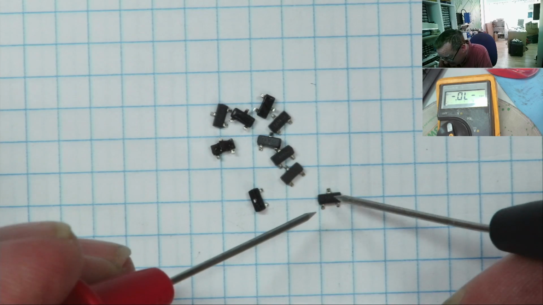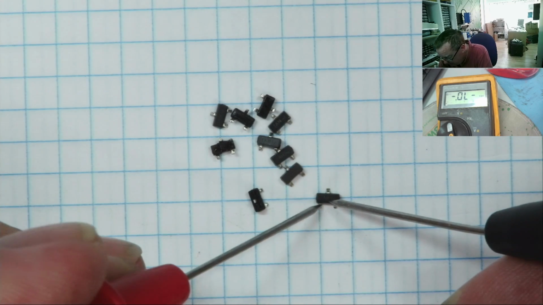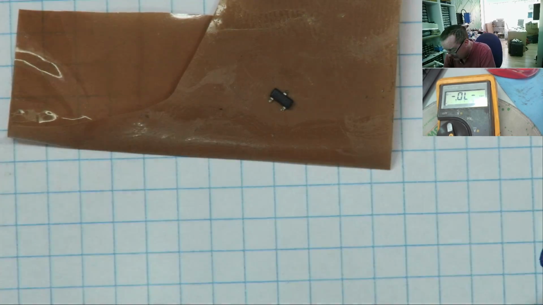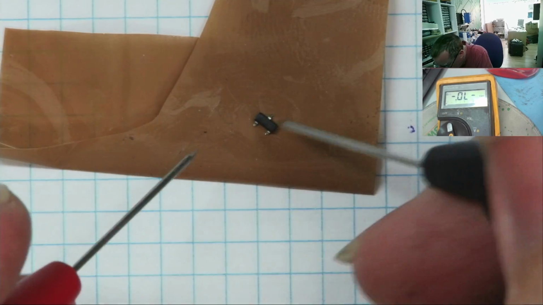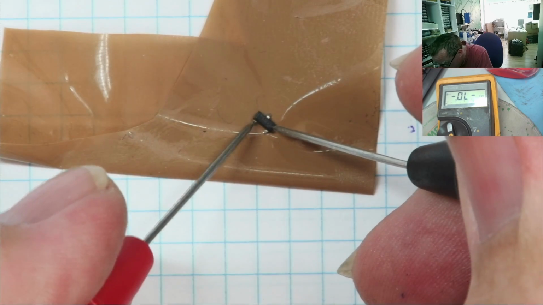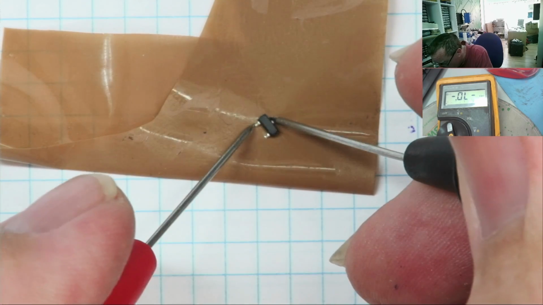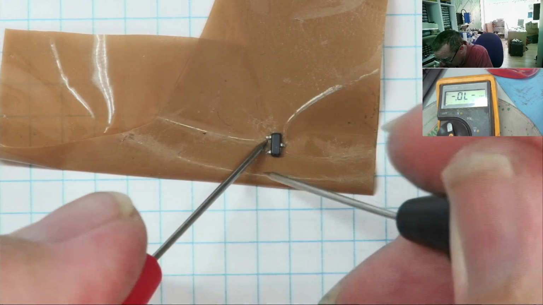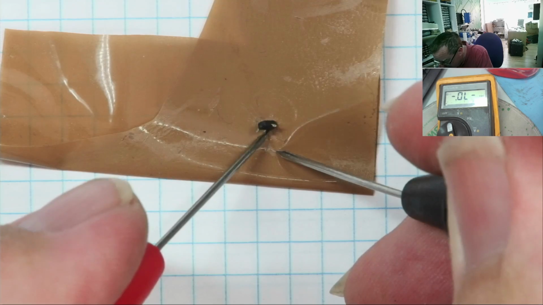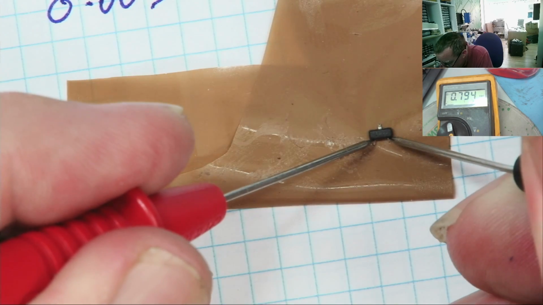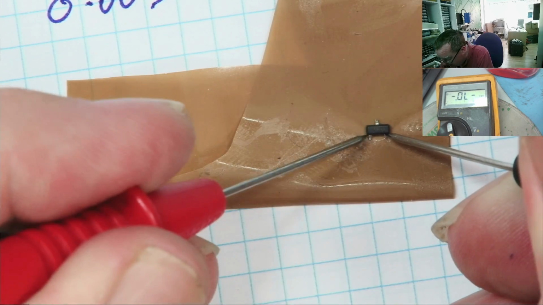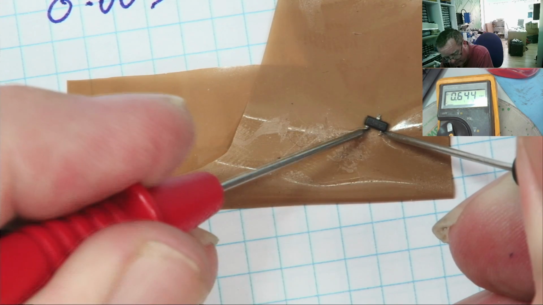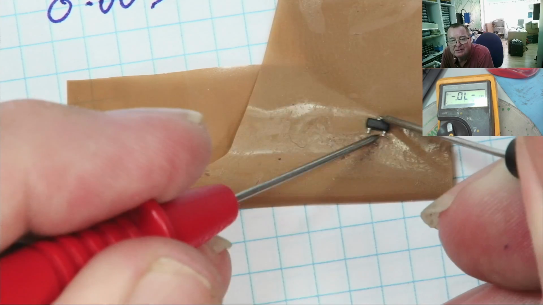If this is the base and it's NPN, okay, that should stay in place. Let's try it. Base, collector, normal. 0.608. This should be the emitter. Should read a little bit higher. 645, quite a bit higher. Okay. So that is an NPN transistor.